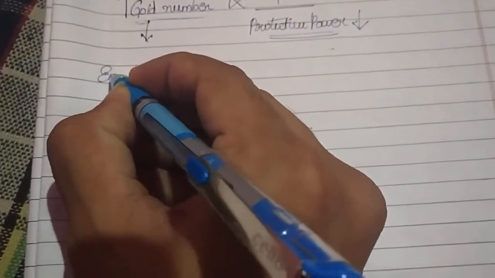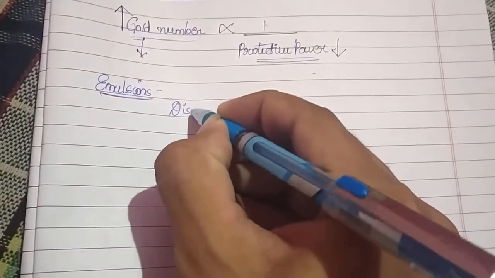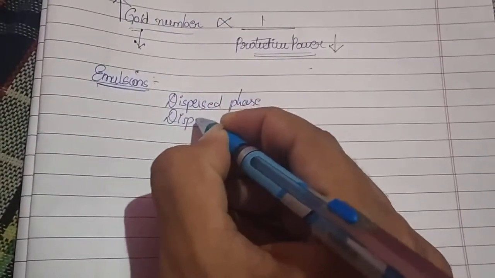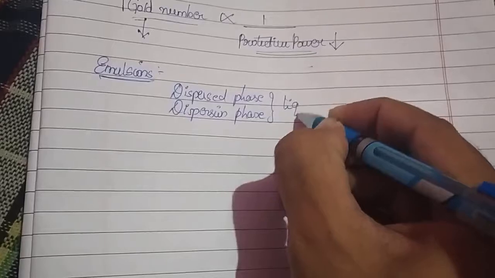So guys, in today's video we are going to look at a concept called emulsions. When we were doing the classification of colloids, we saw a type of classification depending upon the physical states of the dispersed phase and the dispersion medium. Of course, we came to know that whenever the dispersed phase and the dispersion medium are both in the liquid state, such a colloidal system is called an emulsion.